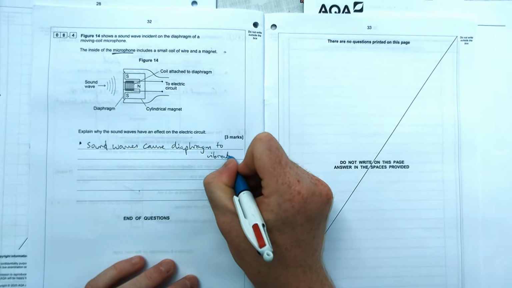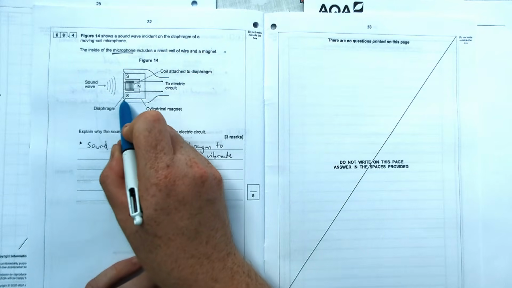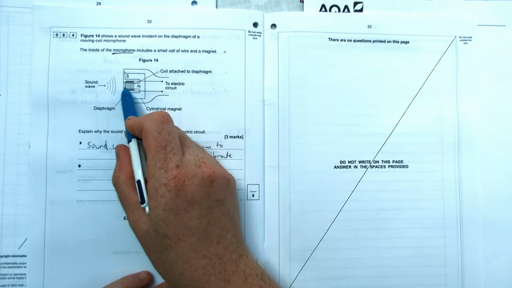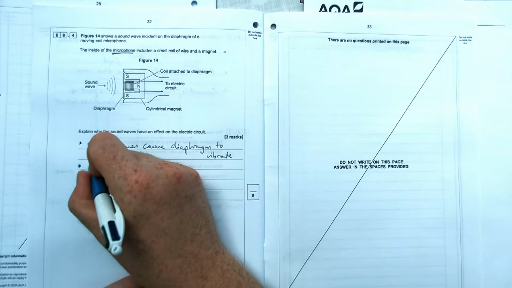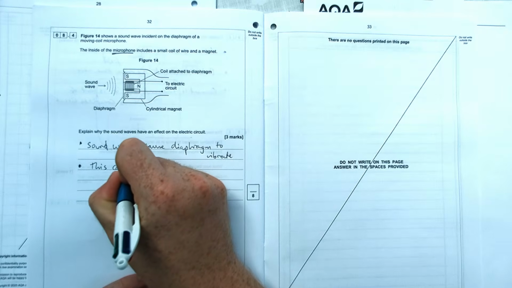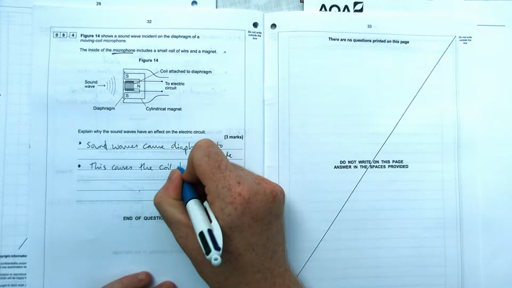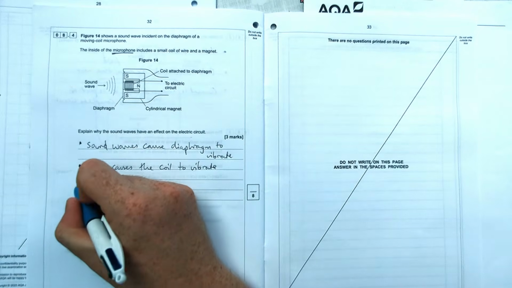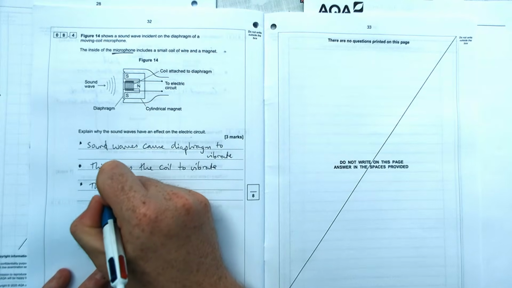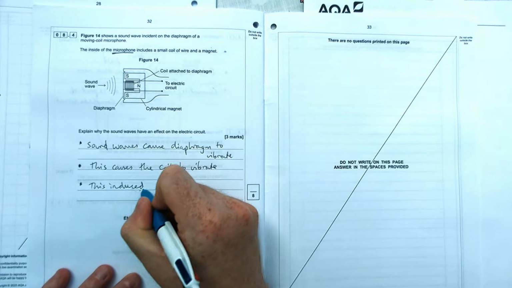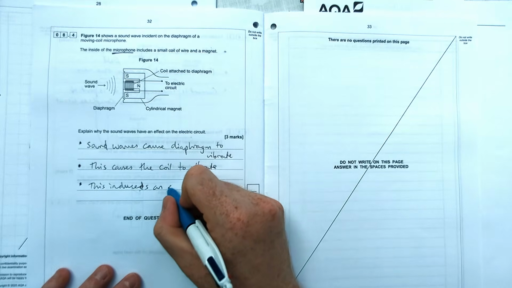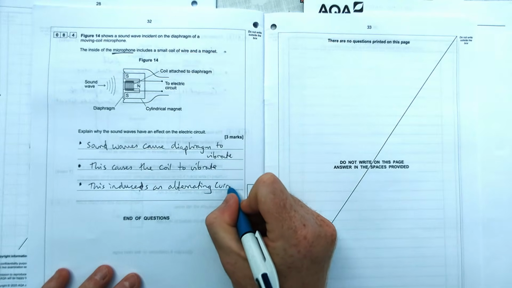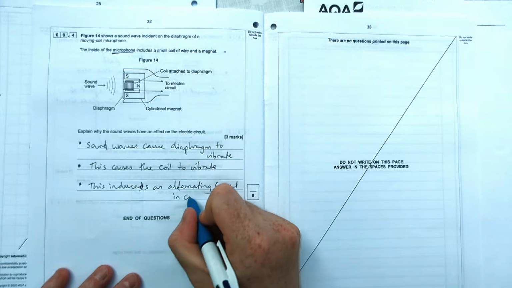We should know sound waves are just vibrations of air molecules. So if they're vibrating, the diaphragm is also now vibrating. Next, what happens then, the diaphragm is connected to this thing, the coil, it's all attached together. So you could say this causes the coil to also vibrate, or oscillate would be fine. You can't just say up and down, you've got to say vibrating or oscillating. What this is going to do is this induces, that word again, induces an alternating current in the circuit. The reason it's alternating current is because it's going back and forward, up and down.